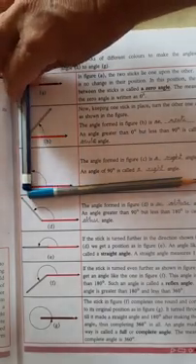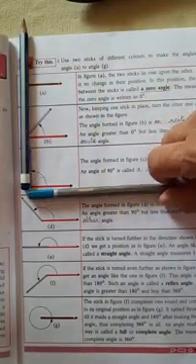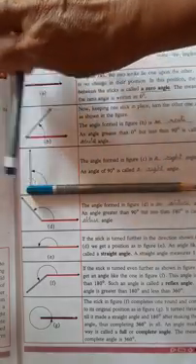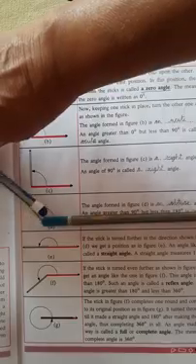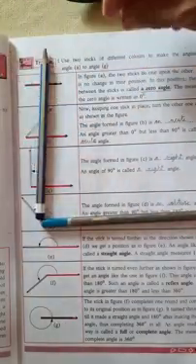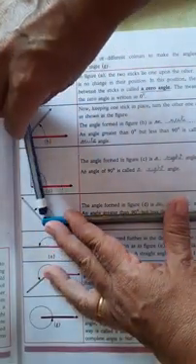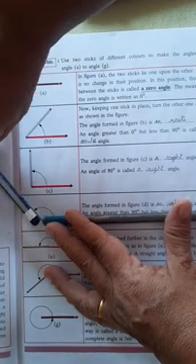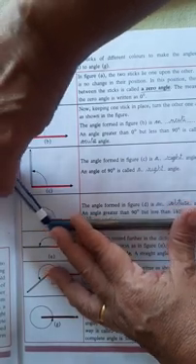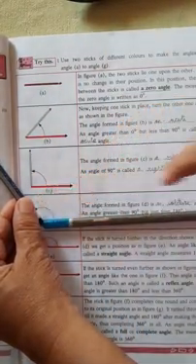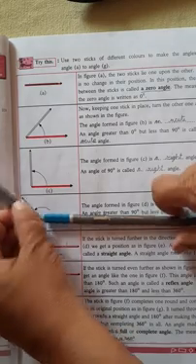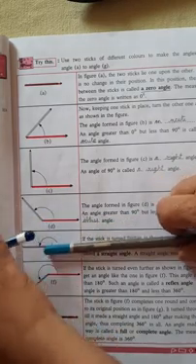When we keep this straight, right straight, then it is a right angle. If we keep this pencil and the other pencil at 90 degrees, and if we take it more towards the left hand side, then if you measure this corner, it is more than 90 degrees, so we call it an obtuse angle.